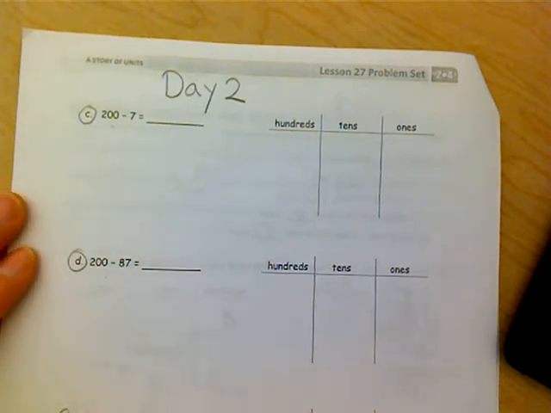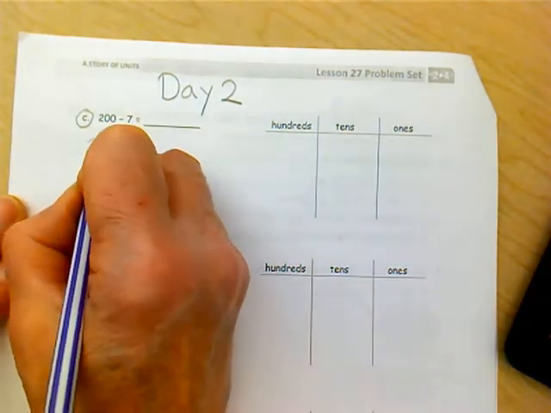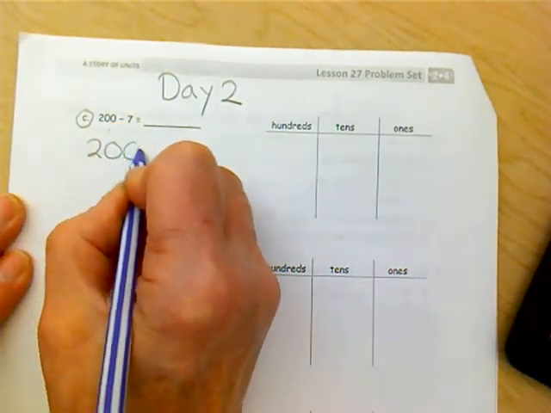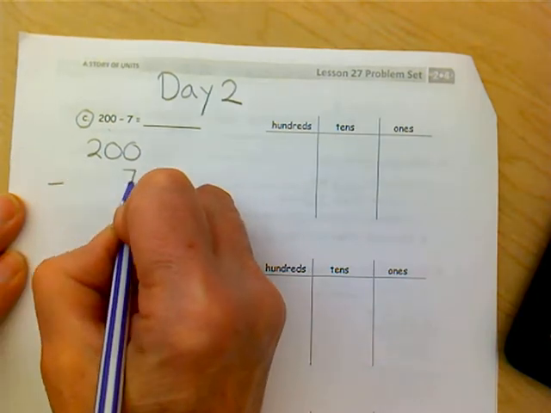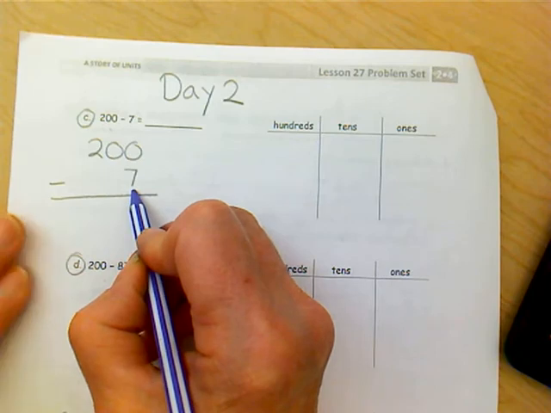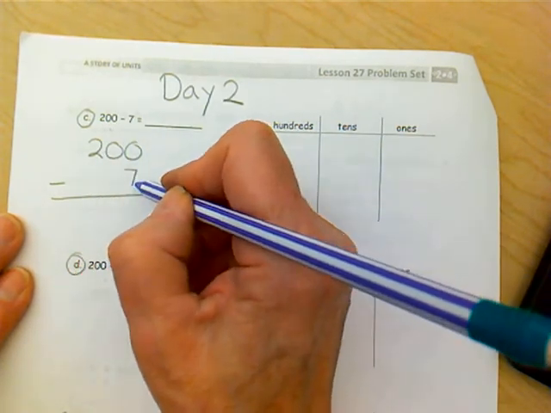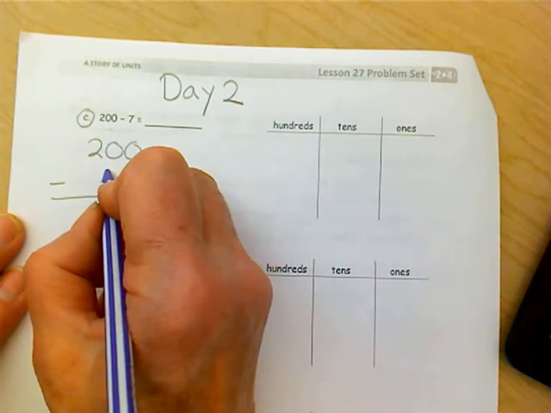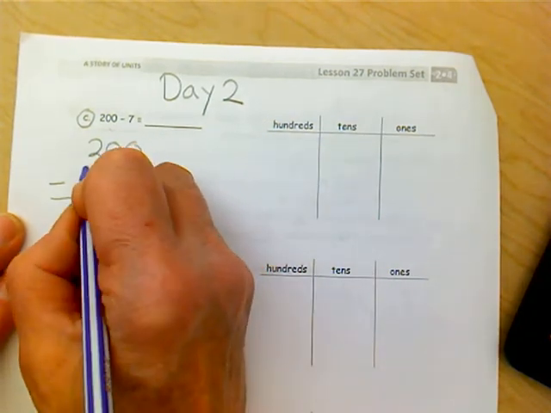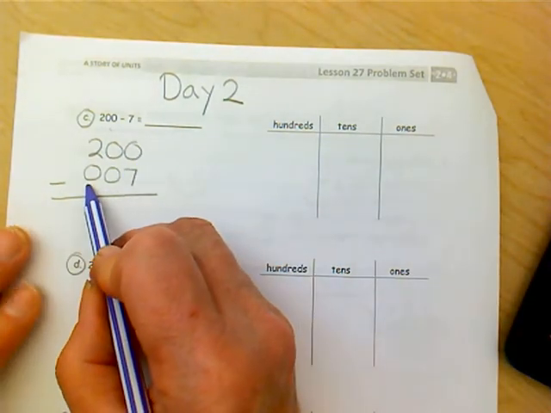Are you back? Okay, so we're going to start with 200 take away 7. Now you have to be really careful on this one because you only have ones. You don't have any tens and you don't have any hundreds. Make sure that your ones are lined up with your ones, and if you want to, you can put those zeros in there to show that you have 0 tens and 0 ones.